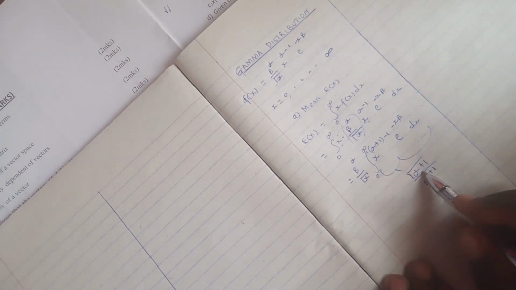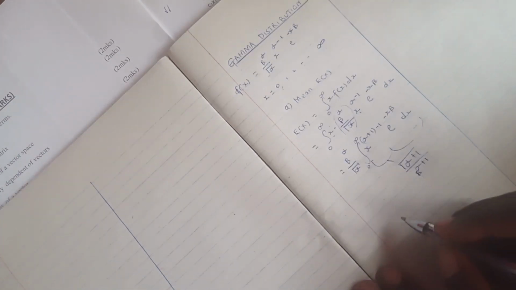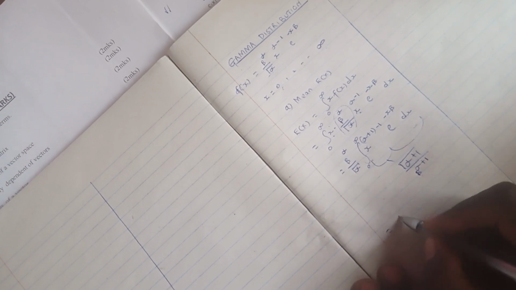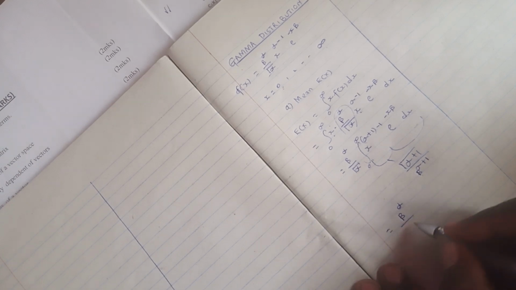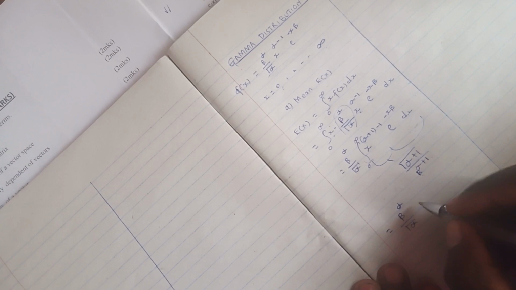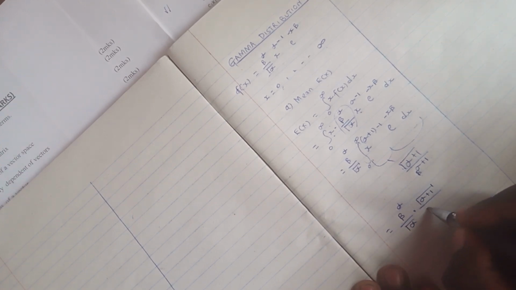It will give us gamma alpha plus 1 out of beta alpha plus 1. So it will be beta alpha out of gamma alpha, then we multiply by gamma alpha plus 1 out of beta alpha plus 1.